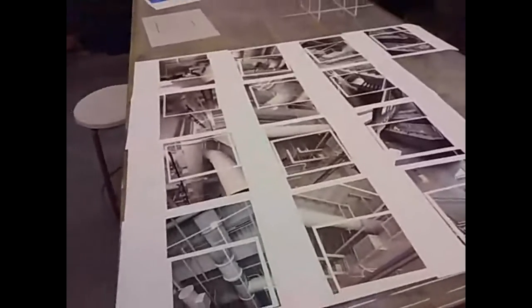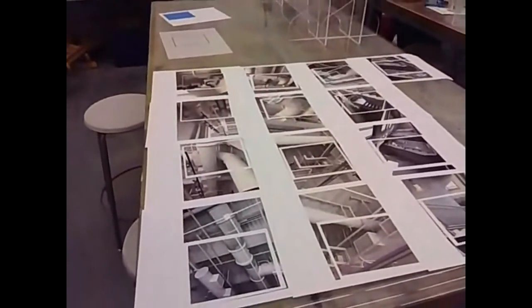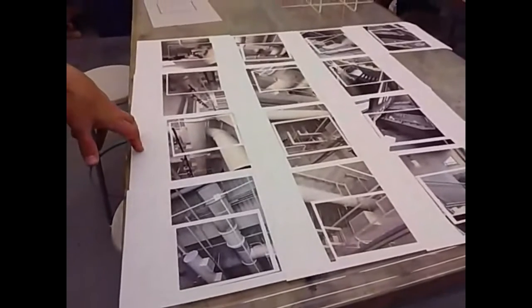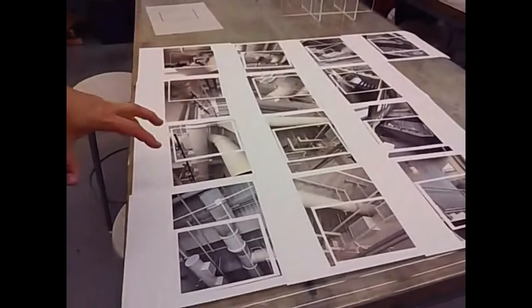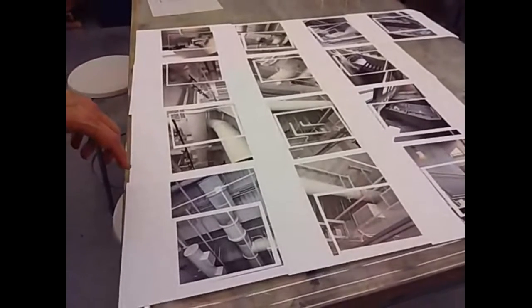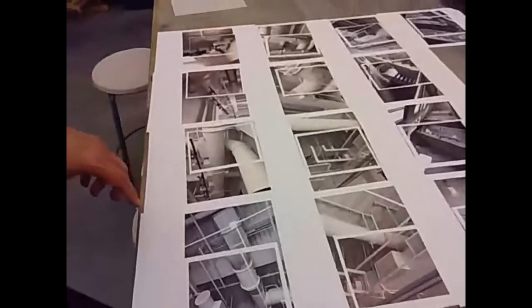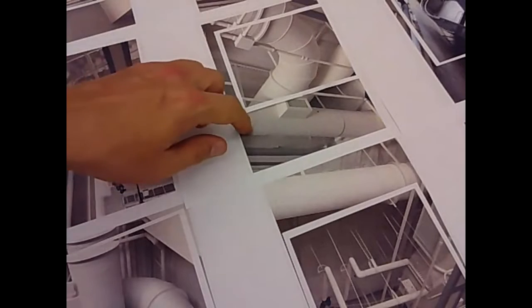So I'm going to pull back a little bit. I took about a dozen photographs to work from. I printed them out here at the size that they were taken. But what I want to do now is to find within them smaller sections that are my 4 by 5 inch for our idea generator. So let's bring this over here and take a look at this example here.